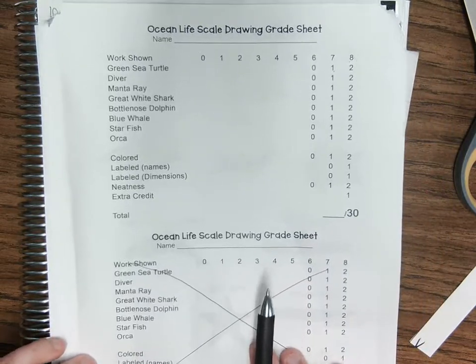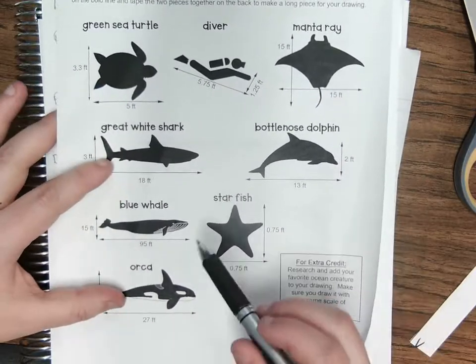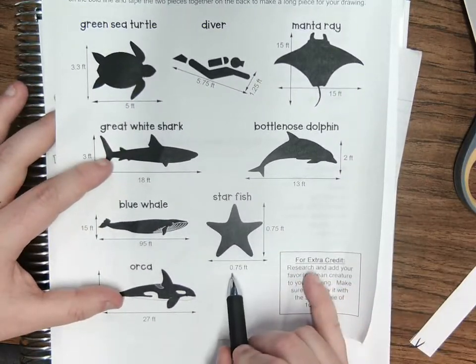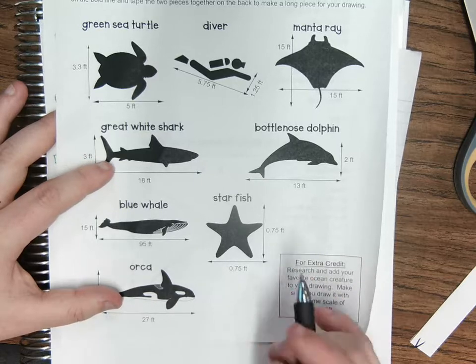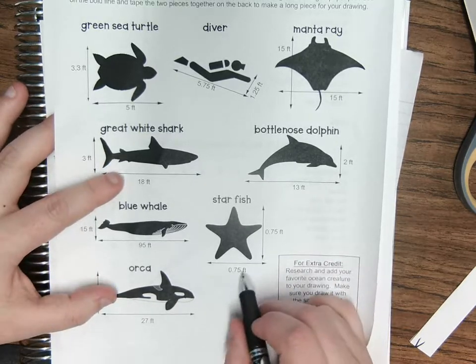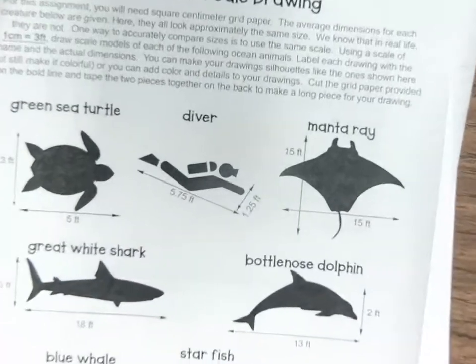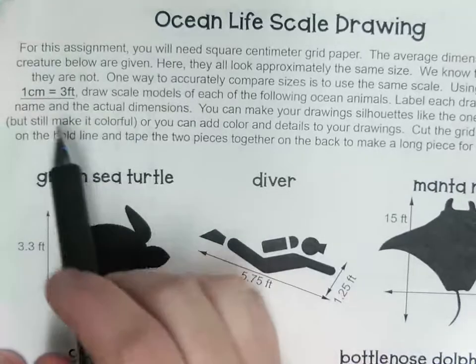Okay, so the first thing I want to do, I'm going to do this starfish for you here. I know it's 0.75 by 0.75. So I'm going to do the one side for you first. Let me zoom in. It says my scale is 1 centimeter to 3 feet.